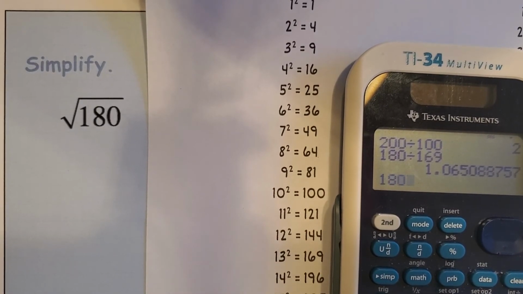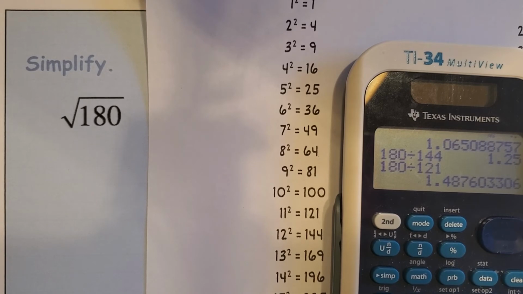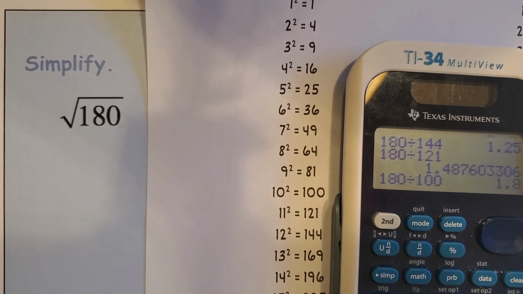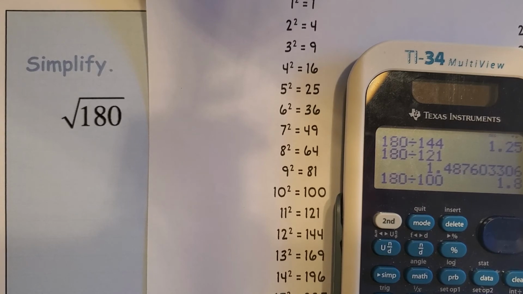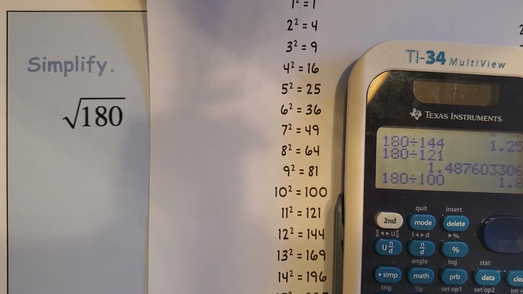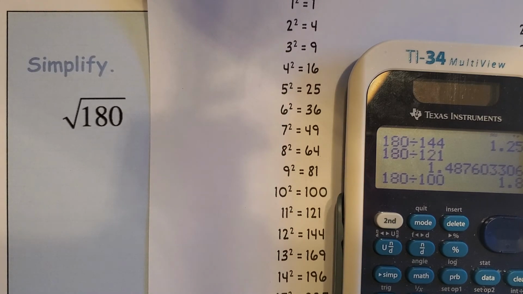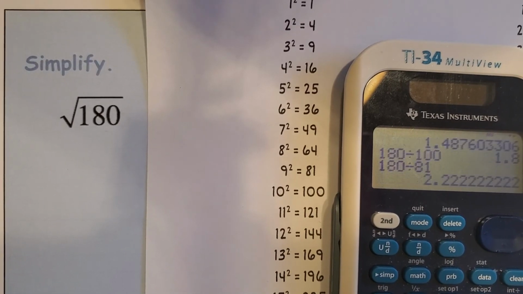180 divided by 144. Now, there are certain numbers you don't have to check if you know that they're not going to work. Like, I know 180 isn't going to be divisible by 100, so I wouldn't plug that into my calculator because I know that it's not going to work. If you don't know that and you just want to keep going down the list until you get something, go for it. Like, I don't know if 180 is divisible by 81. It's not.